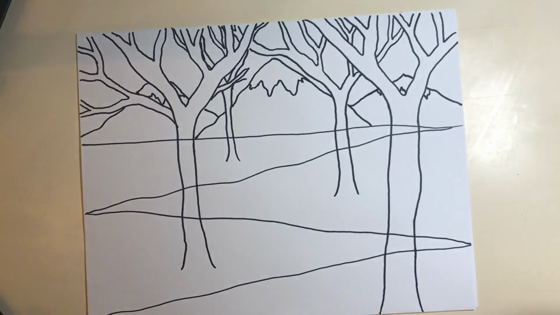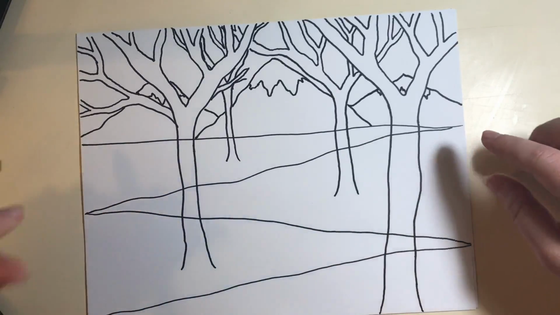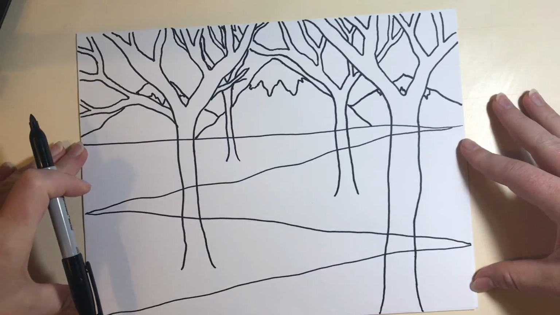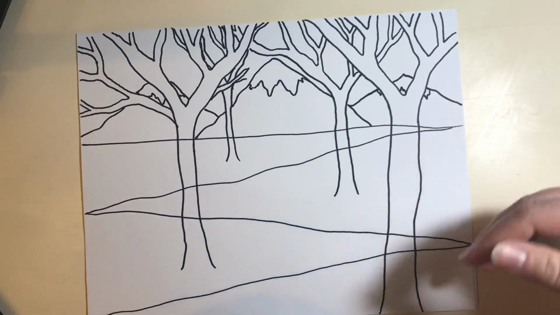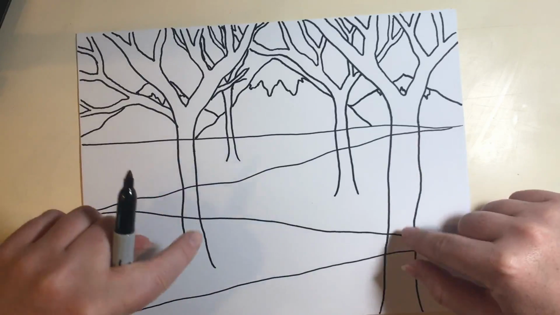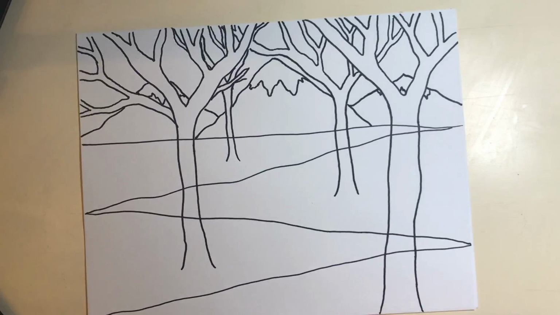So we have finished our drawing. Now we're going to start coloring, and I will get our video for how we are going to color this to make it look like it is 3D and these trees are overlapping and we have size variation and perspective. So I will get that video pulled up for you.